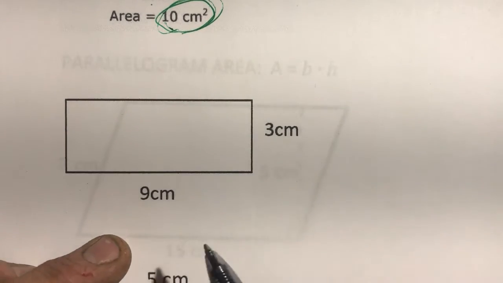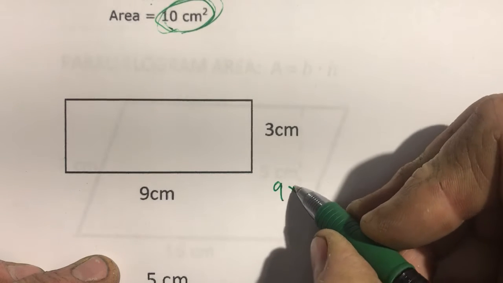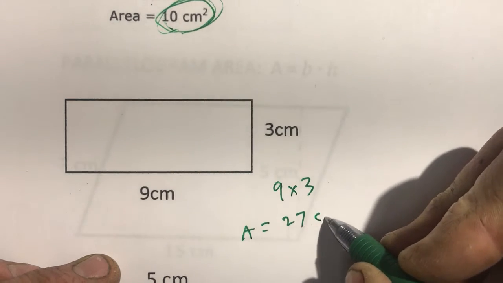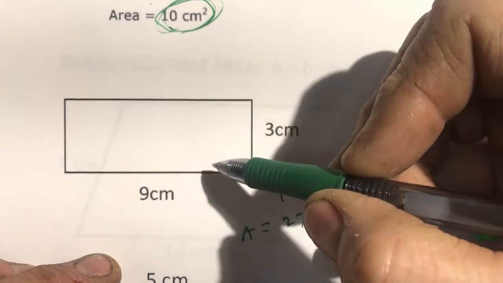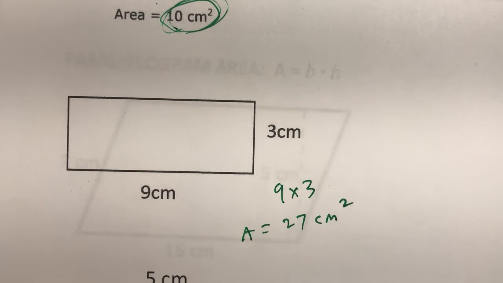Here's one here. The length is 9. The width is 3. 9 times 3 is 27. The area is 27, and these are centimeters squared. I can section this off into 27 square centimeters.